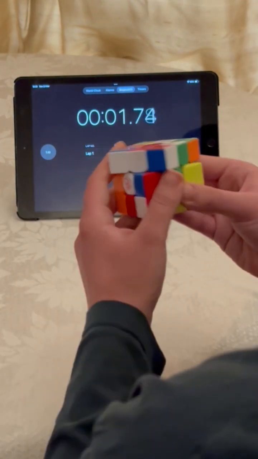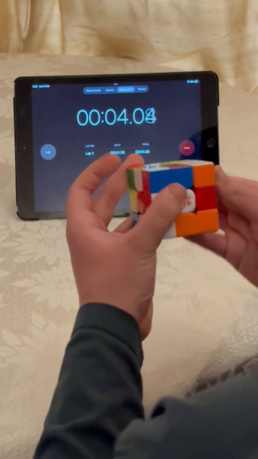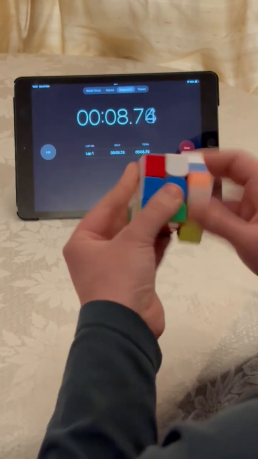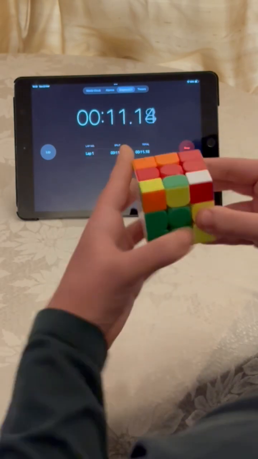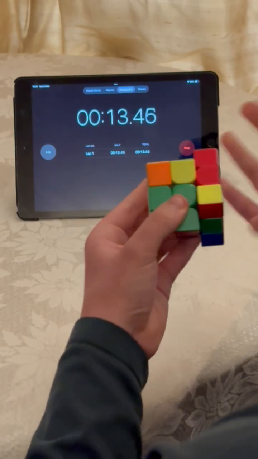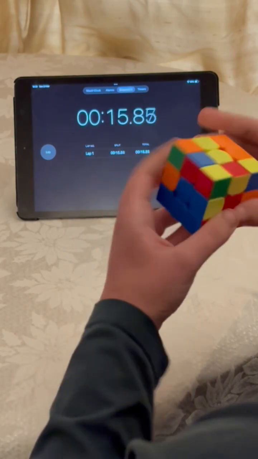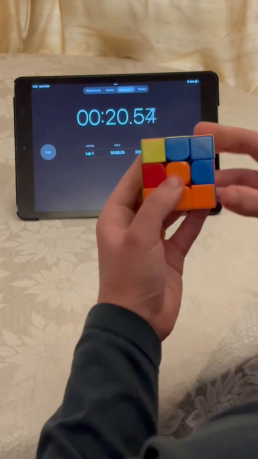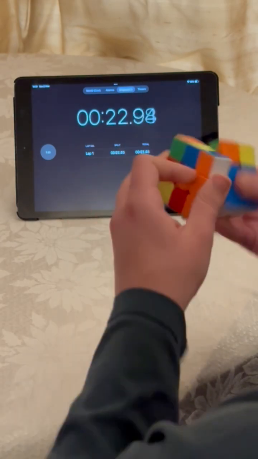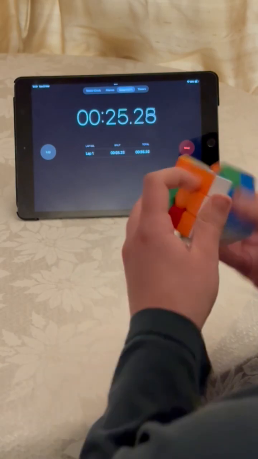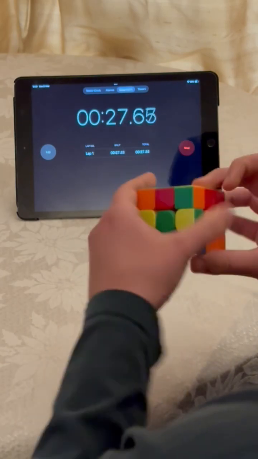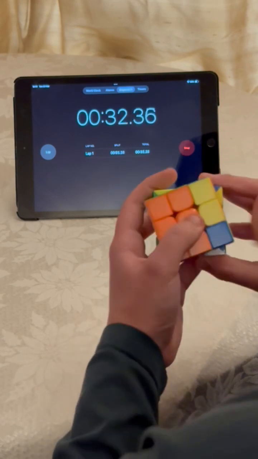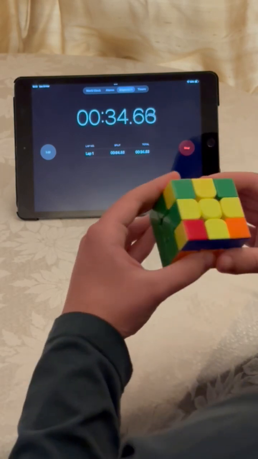First, align the center edge pieces of the bottom layer to make a white cross. Then insert the corner pieces of the bottom layer. Insert the center edge pieces of the middle layer. Make a yellow cross on the top.